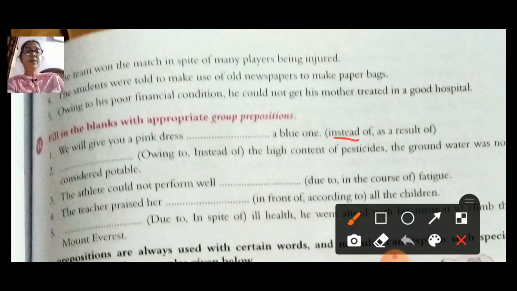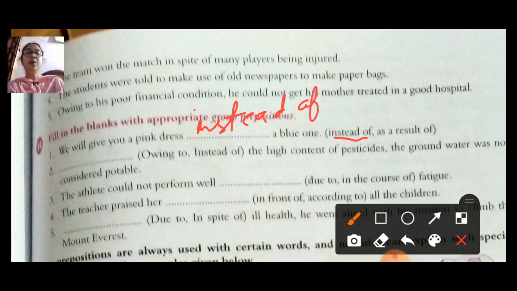So in this one we just write down instead of.